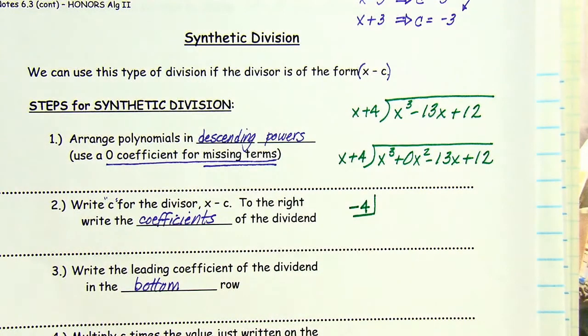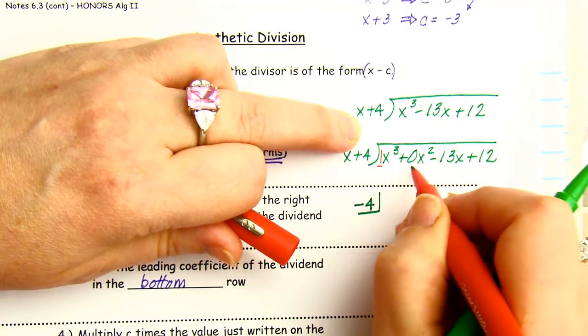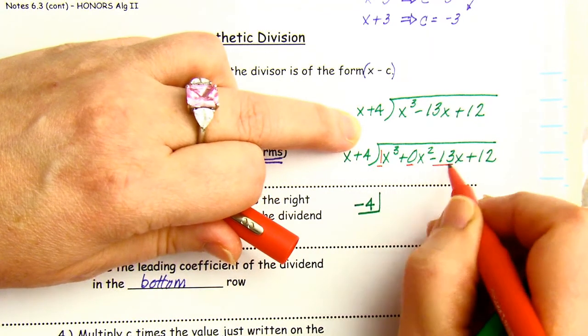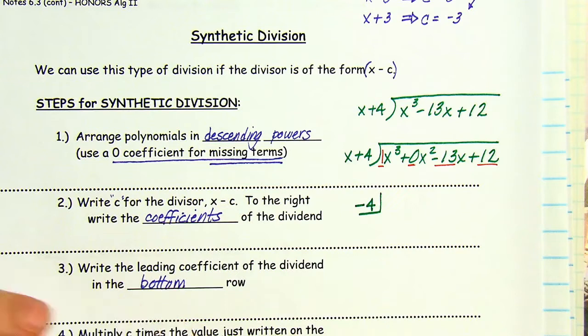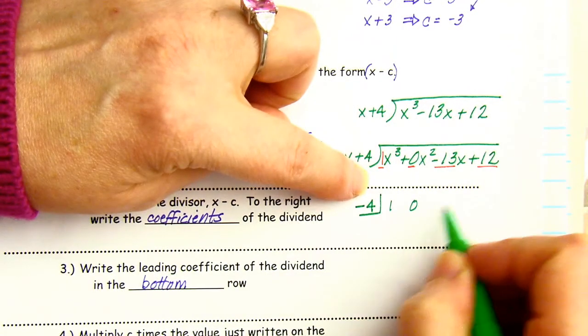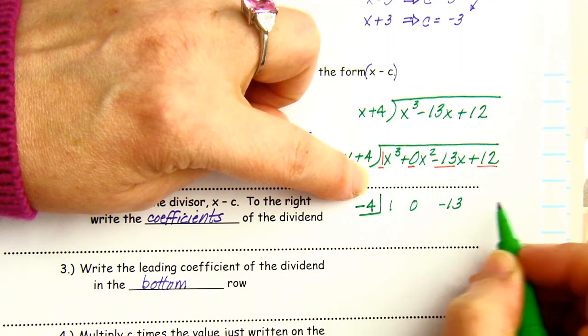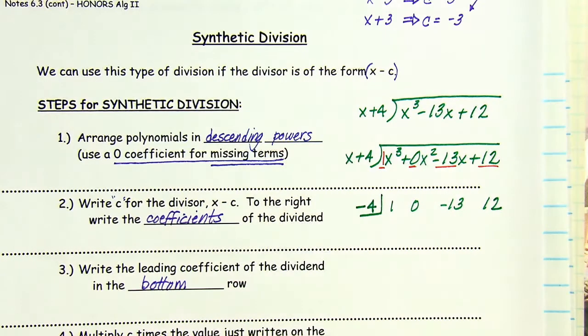And if you look here, this is a 1. That's a 0. That's a negative 13. You got to take the sign with it. And that's a positive 12. So to the right of this, I write 1, 0, negative 13, and 12. Okay, so that's step 1.